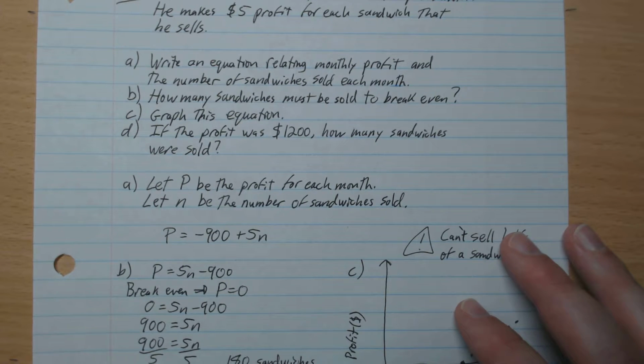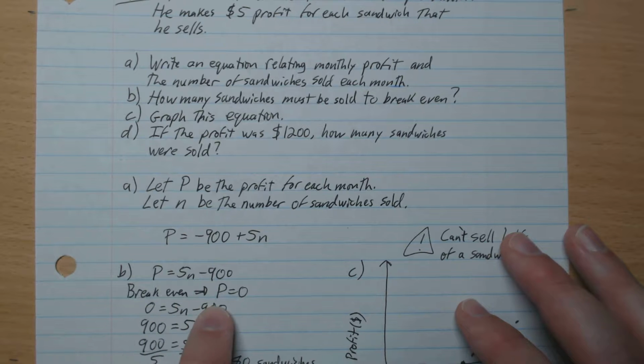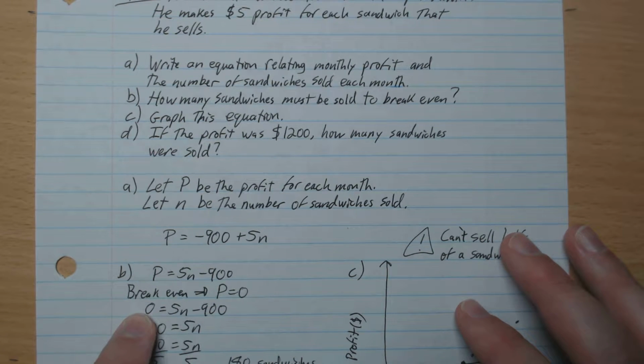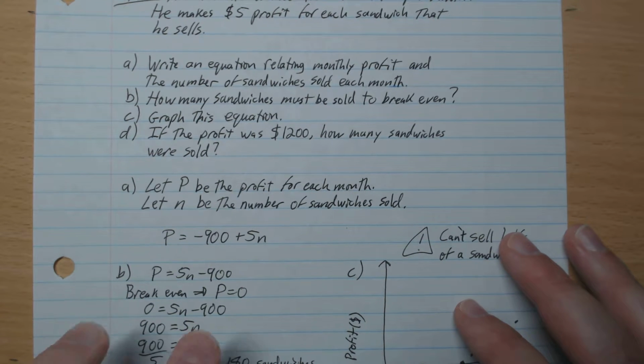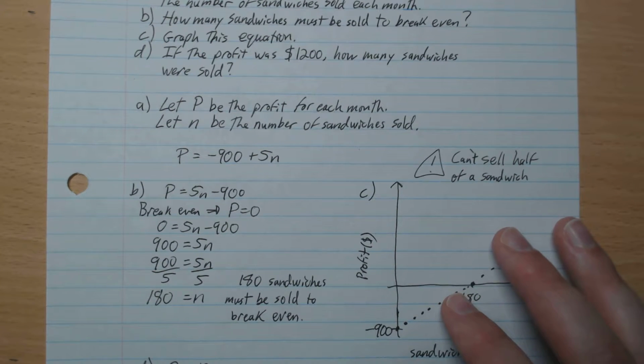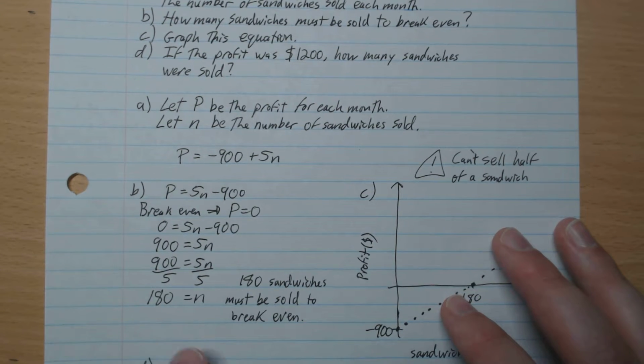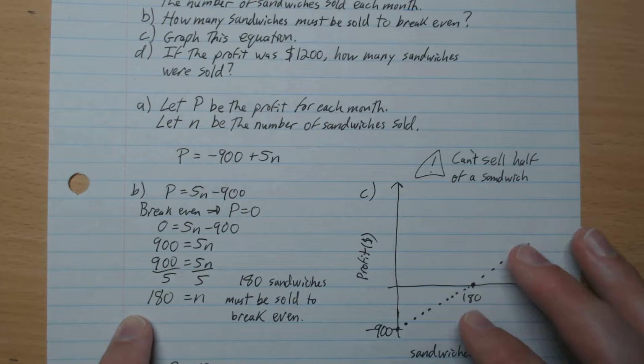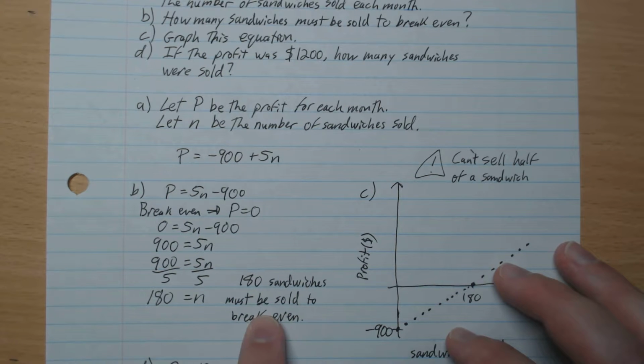B. How many sandwiches must be sold to break even? Breaking even means the profit is 0. So here we replace profit with 0. So 0 equals 5N minus 900. Plus 900 both sides. 900 equals 5N. Divide by 5 both sides, and we get N equals 180. So in other words, 180 sandwiches must be sold to break even.